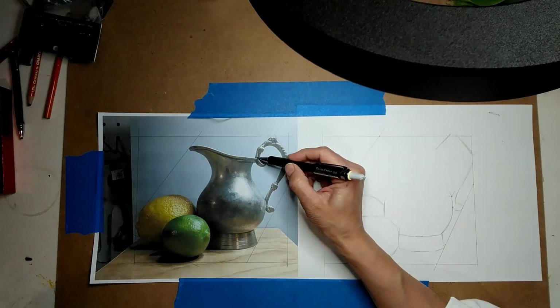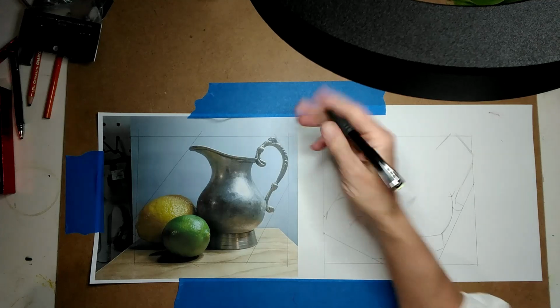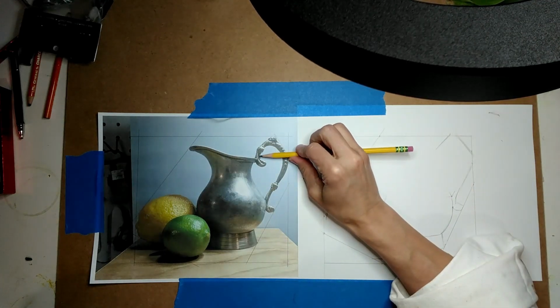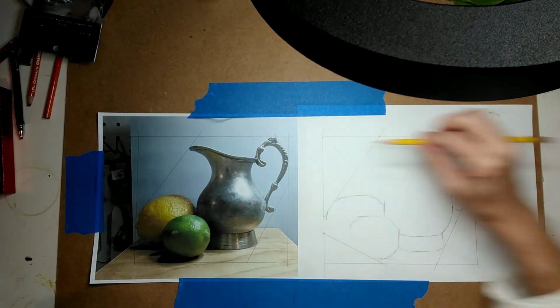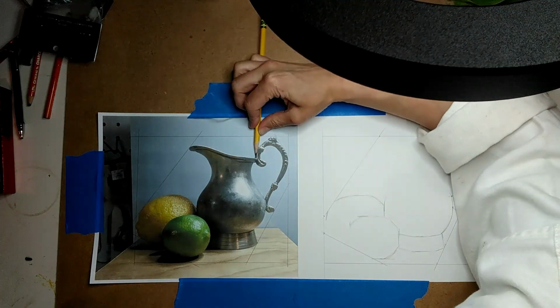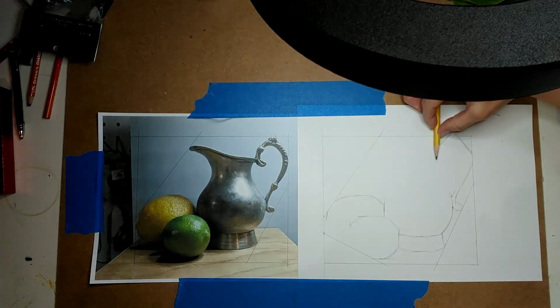But I do want to find, let's see, this point right here. I'm going to go across with a pencil measurement right here. Okay, and then I'm going to go from the top with another pencil measurement right here.